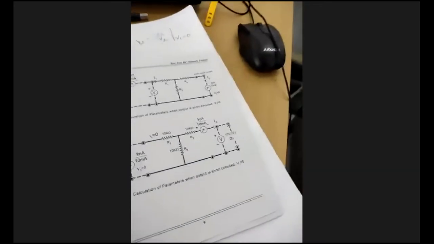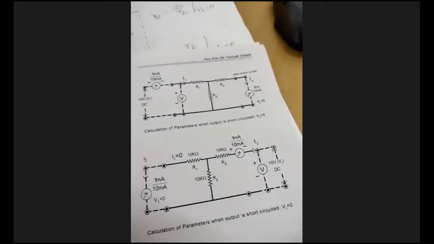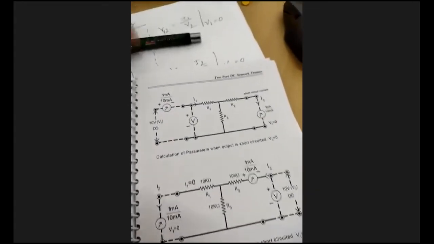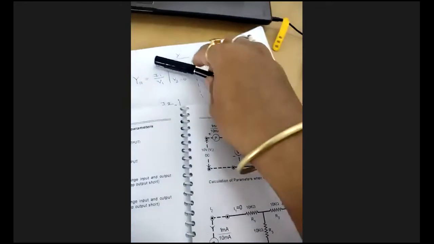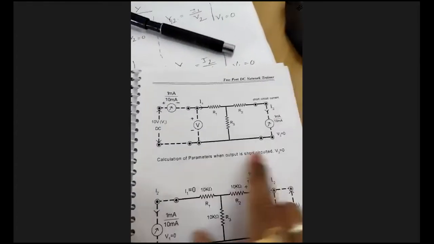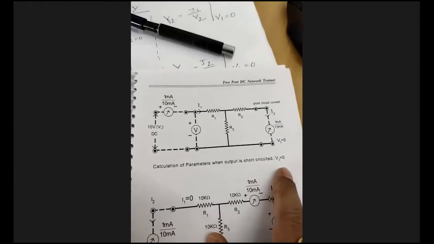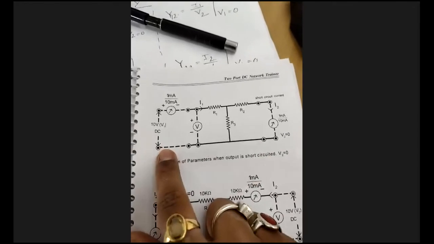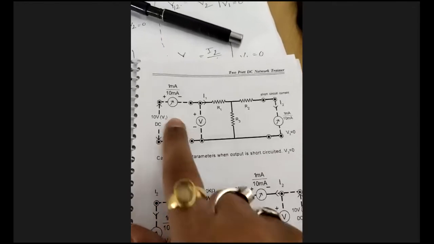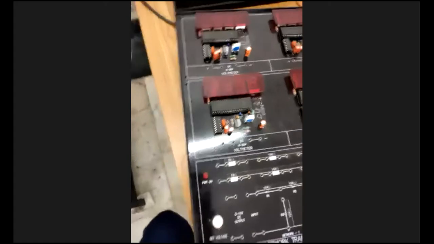So first, what will we do? Please tell me what we will do. You guys tell me, because in the gate parameter I have already told all the things. You guys tell me, and I am designing the circuit. Okay. Please tell me how I design the first circuit where V2 equal to 0. Here first we have to connect the source, which is the 10 volt source, to the circuit.